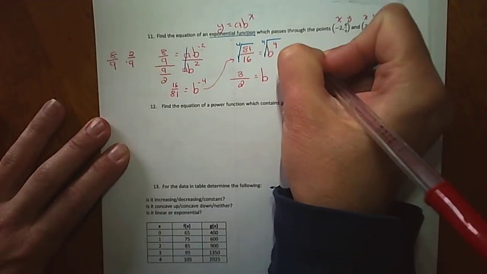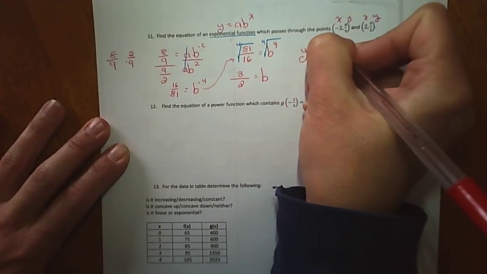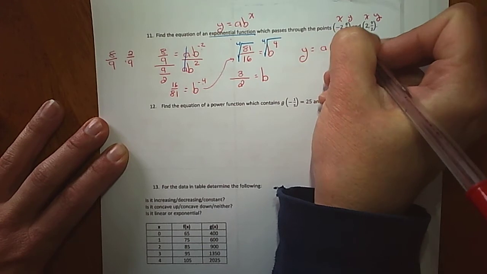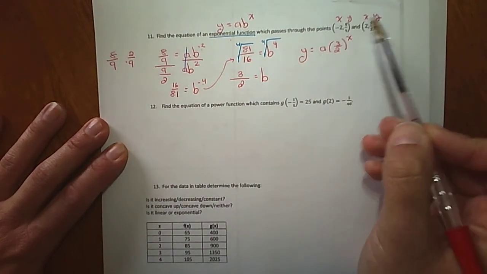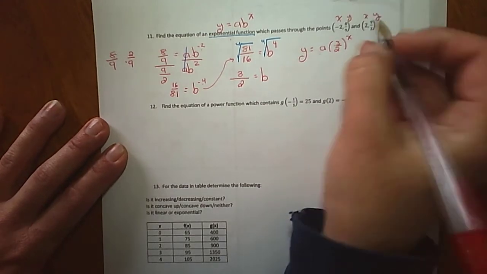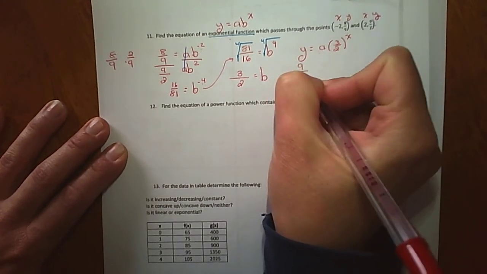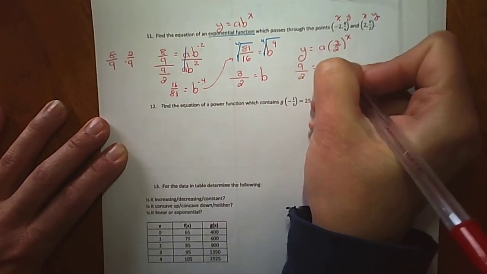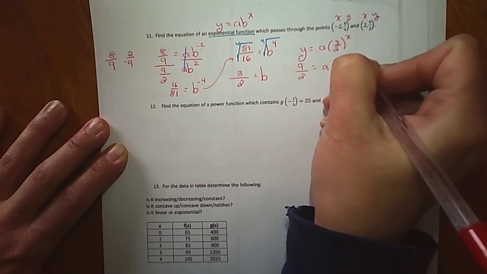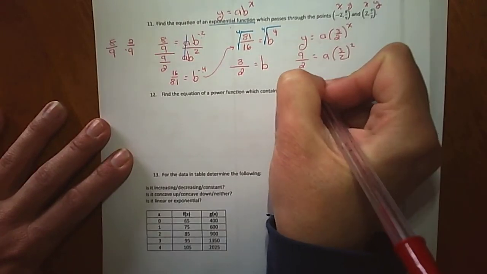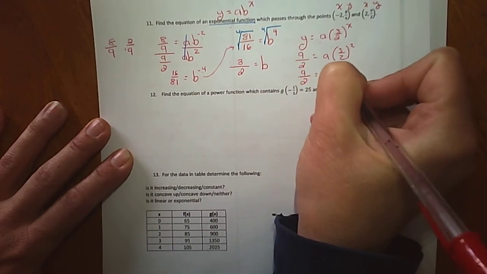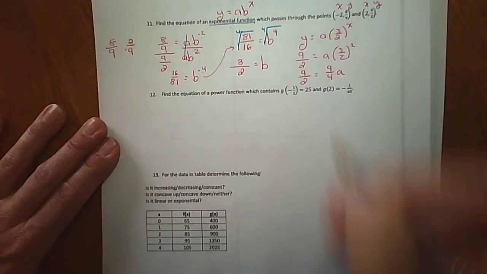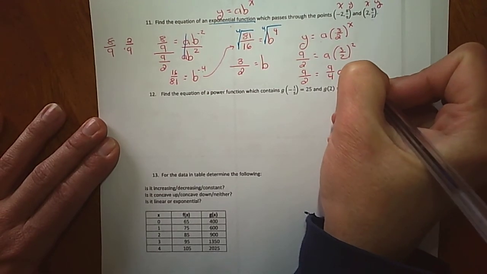So now I've got y equals a, 3 over 2 to the x. And then take one of these and figure out what a is. I usually like to keep my exponents positive, so I'm going to use this guy. So I'm going to do 9 over 2 equals a, 3 over 2 squared. So I get 9 over 2 equals, this would be 9/4 a. I'm going to multiply by the reciprocal here.